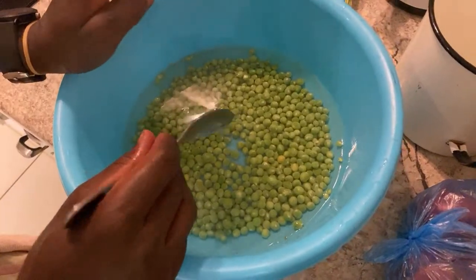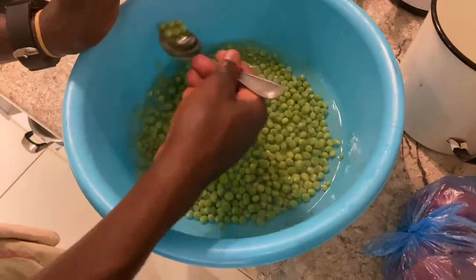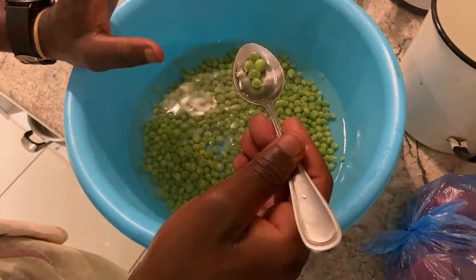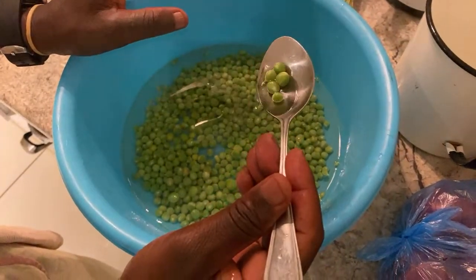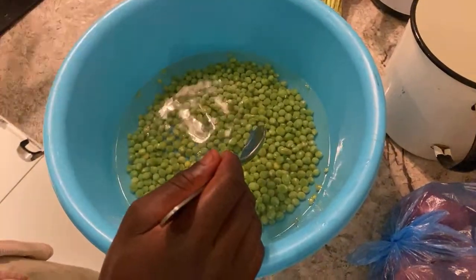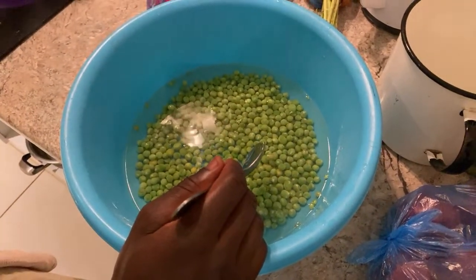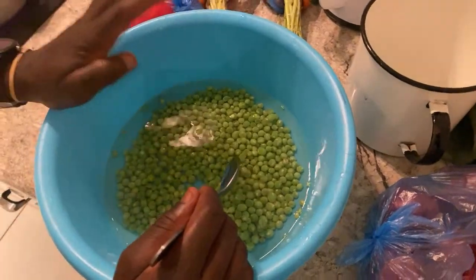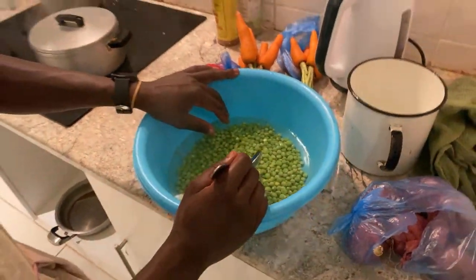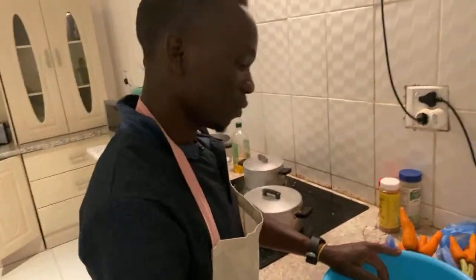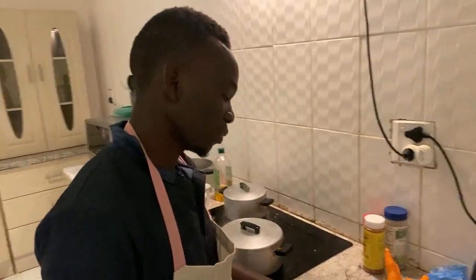So we want to maintain its green appearance, as you can see. From here, we just fry. So it's up to us to add into the chicken or fry separately.